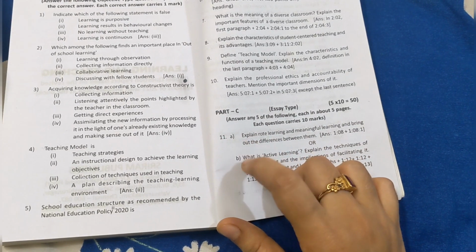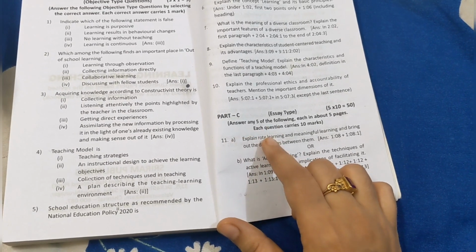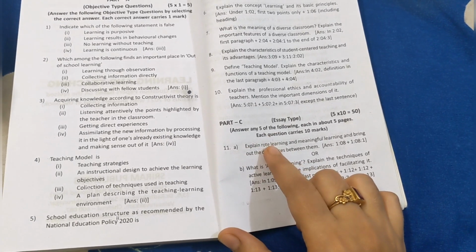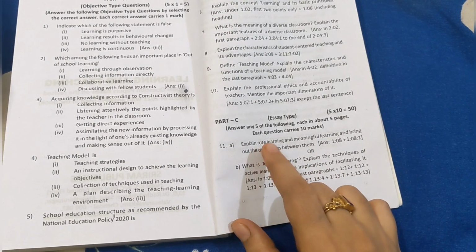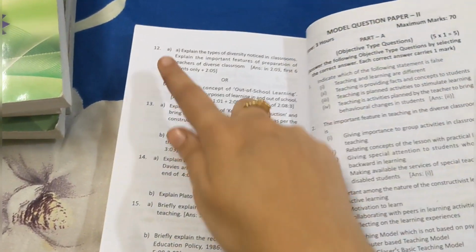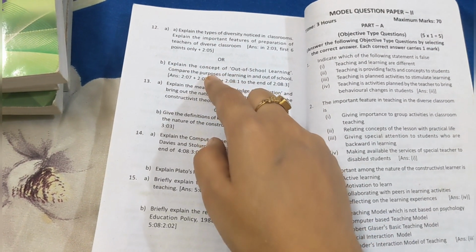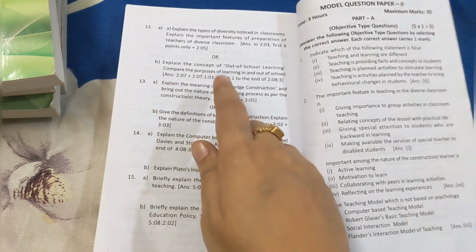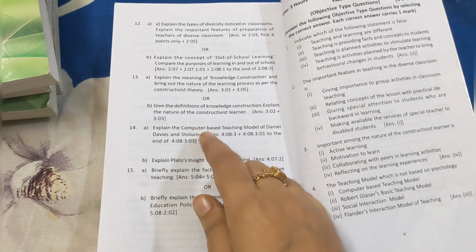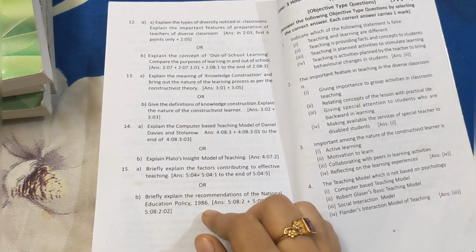So 11A, you have to choose one from 11th part. That is either A or B. Any one you have to choose for sure. So this carries 10 marks. Next, 12A or B. In 12th part, either A or B you need to write. Next, 13A or B. In 13, either A or B you need to write. It is for 10 marks. Next, 14A or B. You need to choose one from these two and write. Next, 15A or B. You need to choose one from these two and write.